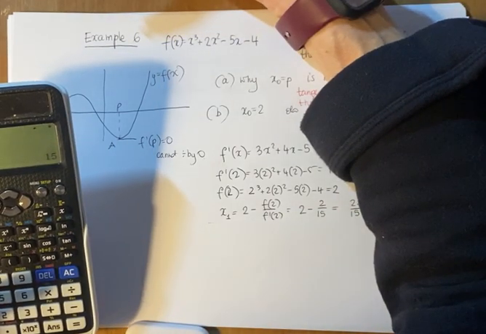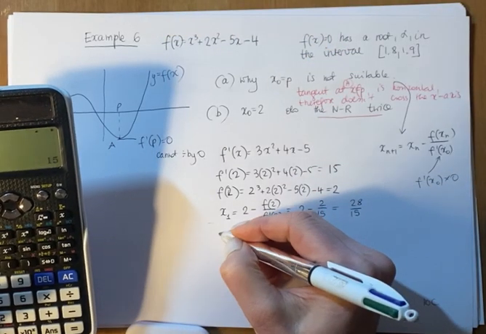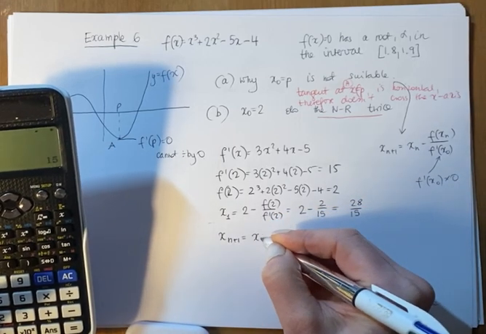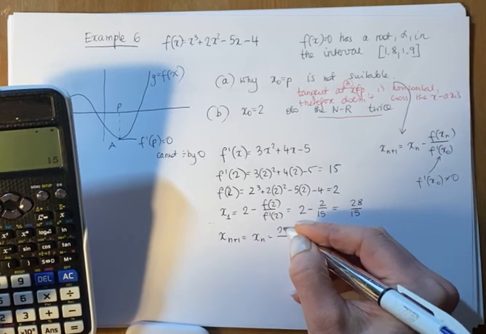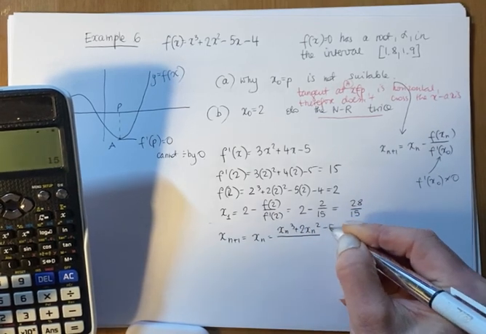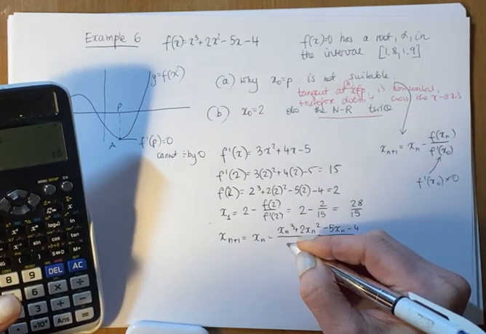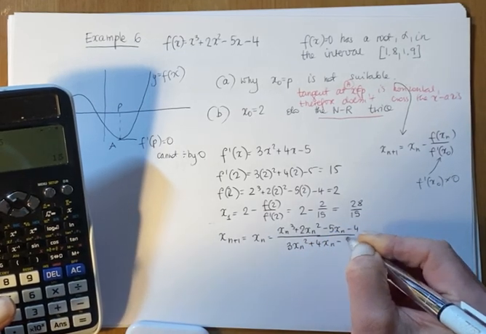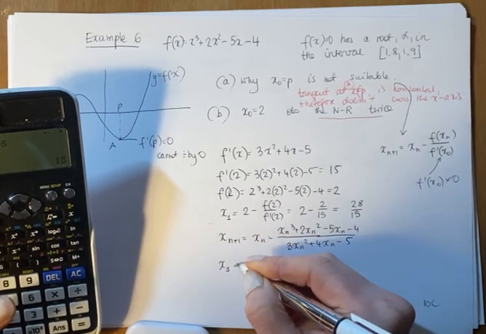What I would definitely do myself is the following way. I would write it as xn minus, and then over here I would write the formula for the function, xn cubed plus 2xn squared minus 5xn minus 4, and in the denominator the derivative, so 3xn squared plus 4xn minus 5, and then use that with x0.